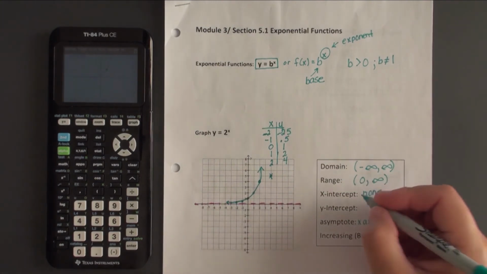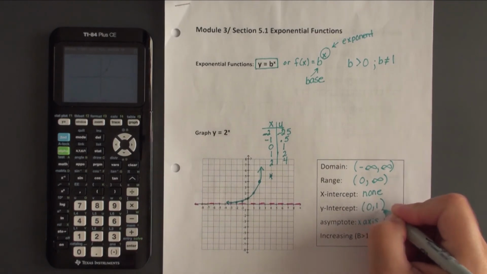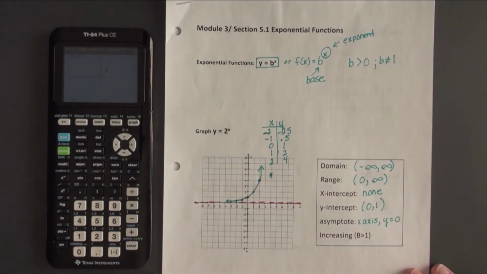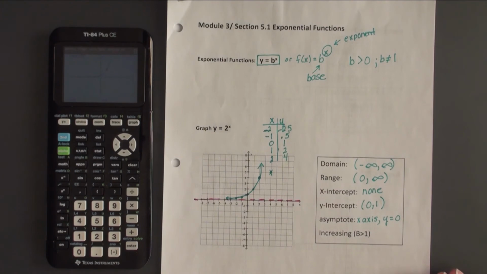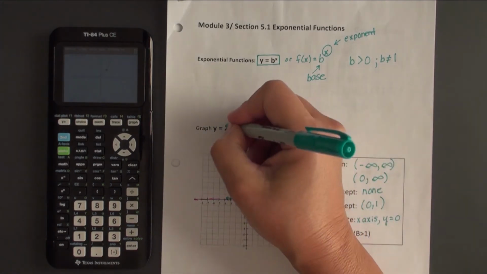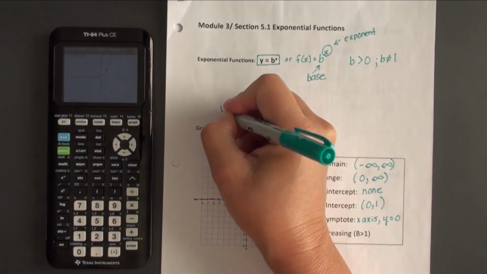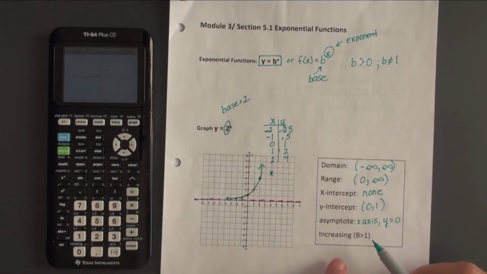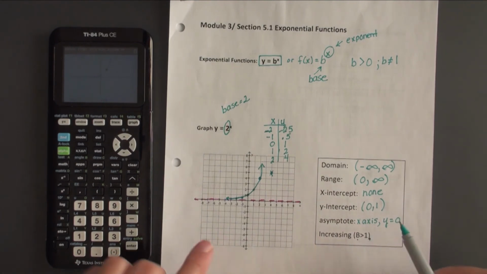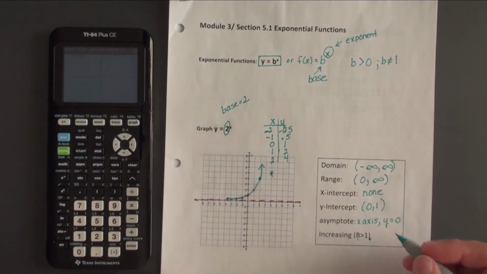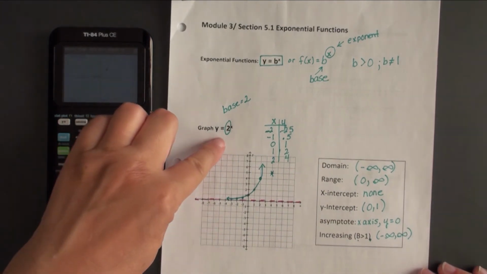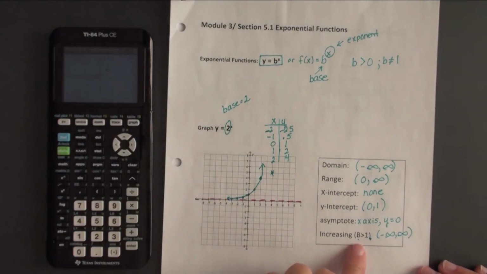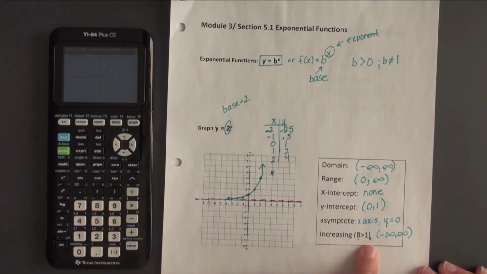The y-intercept is 0, 1. Now what I need you to do is I need you to notice that in this graph our base was equal to 2. And any time our base is greater than 1, our graph is going to be increasing from minus infinity to infinity. Now in a moment we'll change our base so that it is not greater than 1 and we'll see what happens.